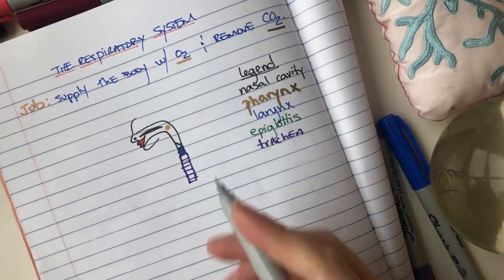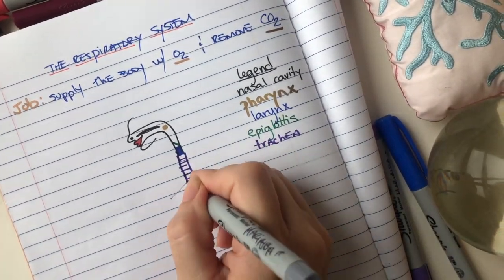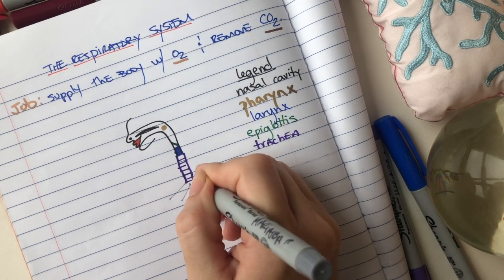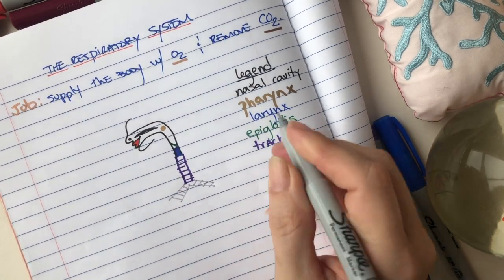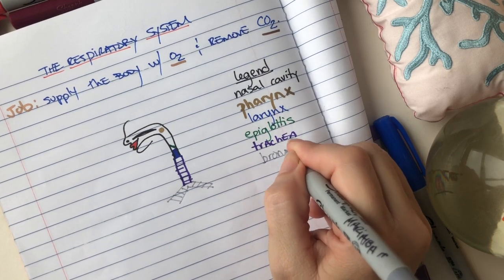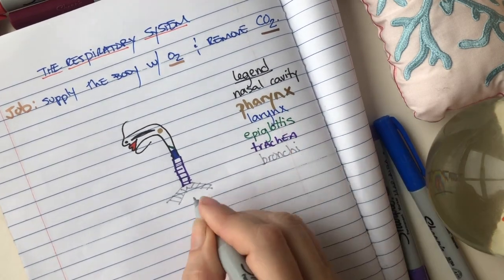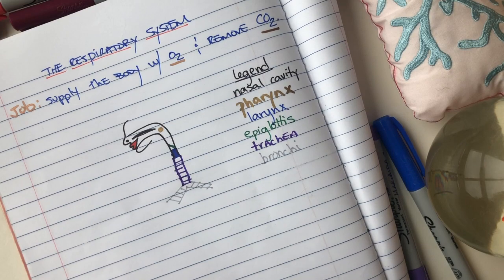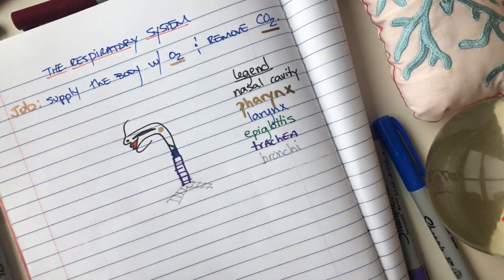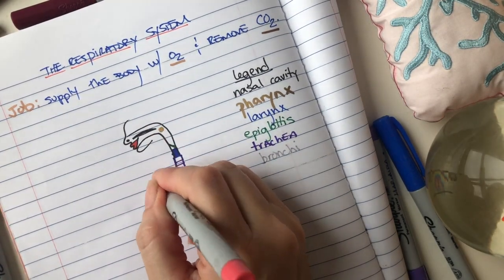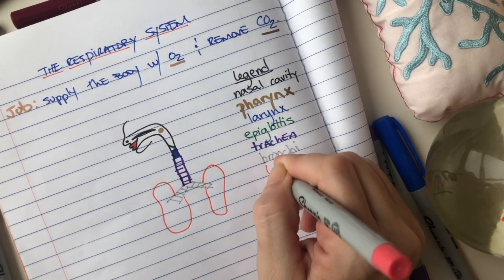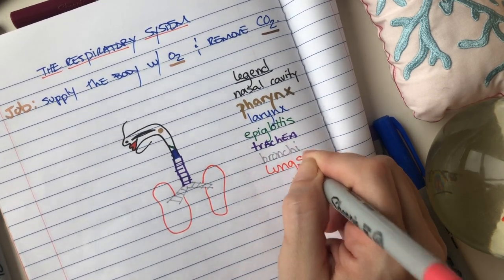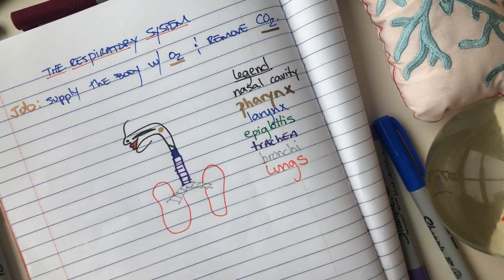Now the trachea divides into two smaller tubes. I'm doing it in gray, and they're called the bronchi. Why bronchi? Because there are two tubes. Each one will go into the lungs. So we have two lungs. I'm going to draw here two lungs. It's kind of a pink color.